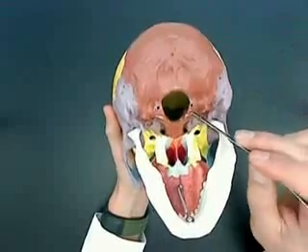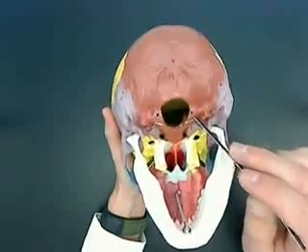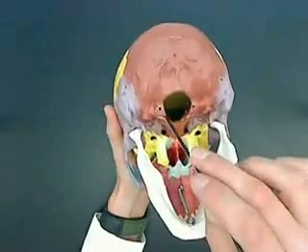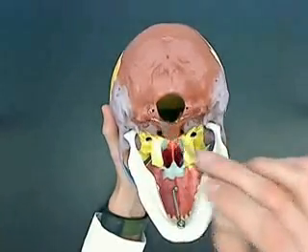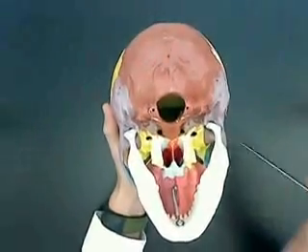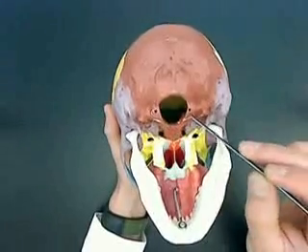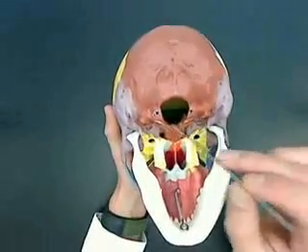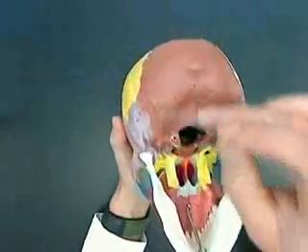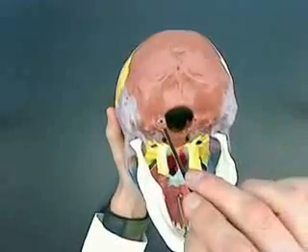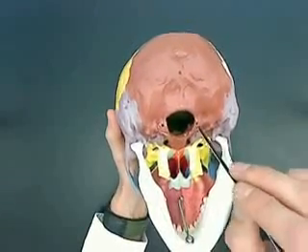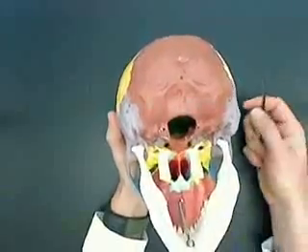and the occipital condyles. This is the right occipital condyle, and this is the left occipital condyle. The occipital condyles articulate with the first cervical vertebrae. So occipital bone, foramen magnum, right and left occipital condyles.